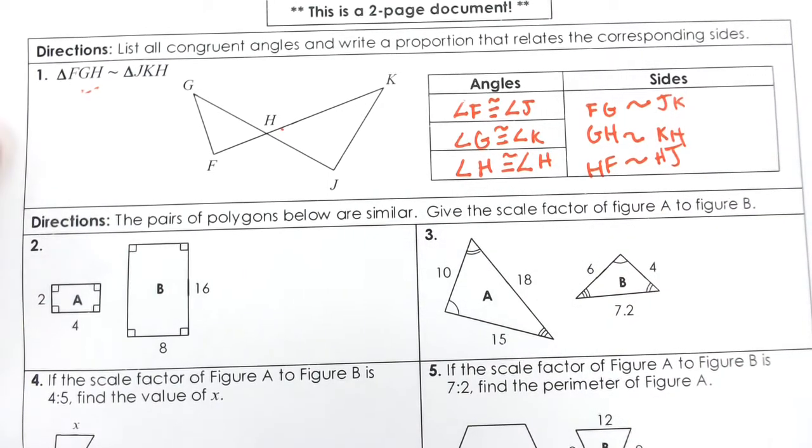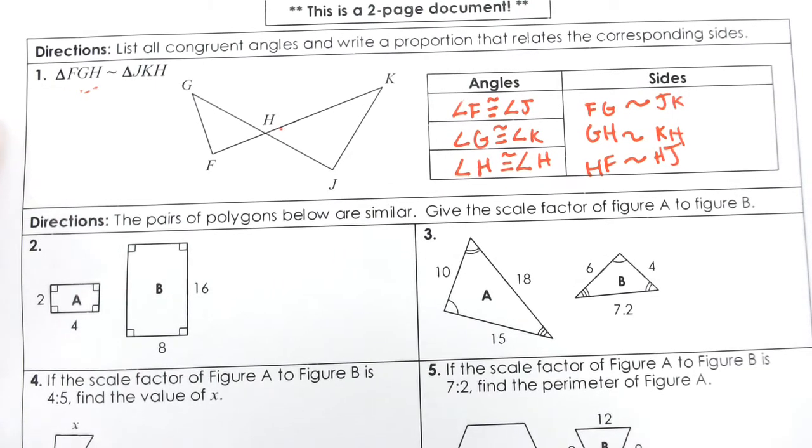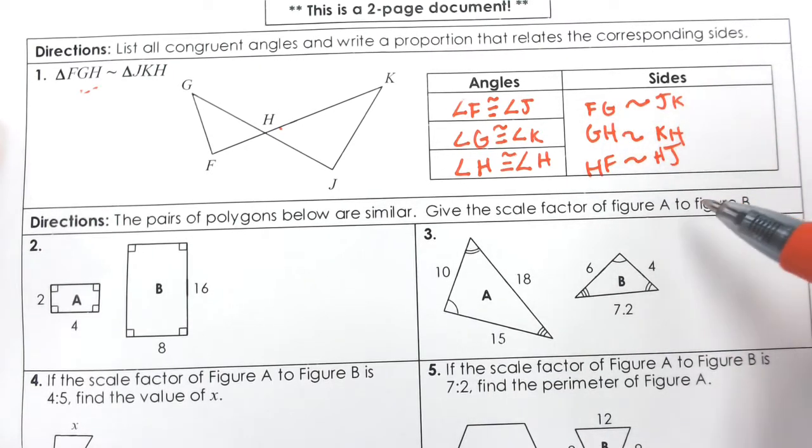All right? So that is all that the similarity statement can tell you, what sides correlate. And in order to be able to set up the things that we will need for later, you will need to know which sides relate to each other.